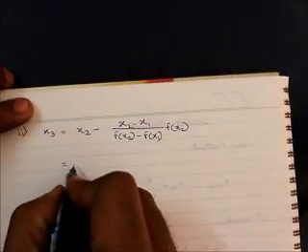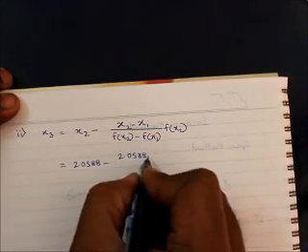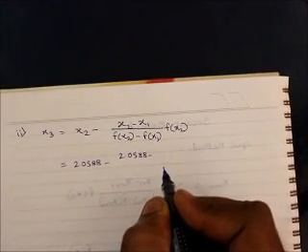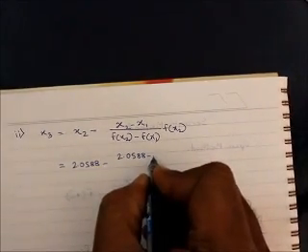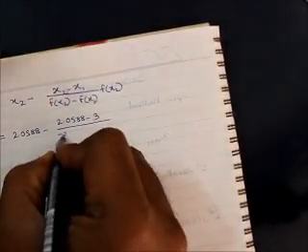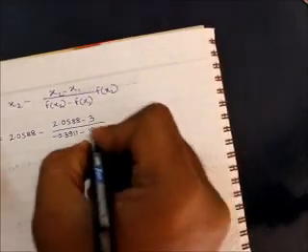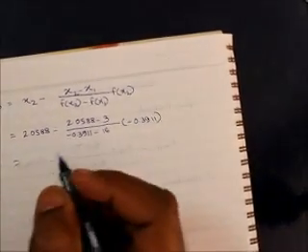Just as we calculated, x2 is 2.0588, so it is 2.0588 minus (2.0588 minus 3) divided by (f of 2.0588, that was minus 0.3911, minus 16), and the whole thing multiplied by f of x2, which was minus 0.3911. Okay, let's see what that is.